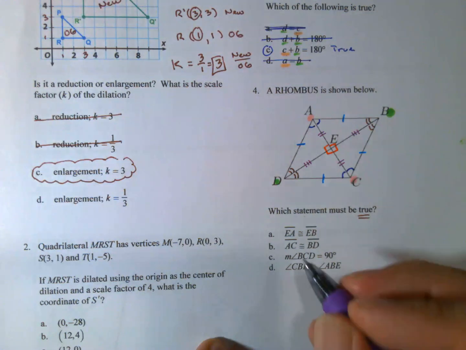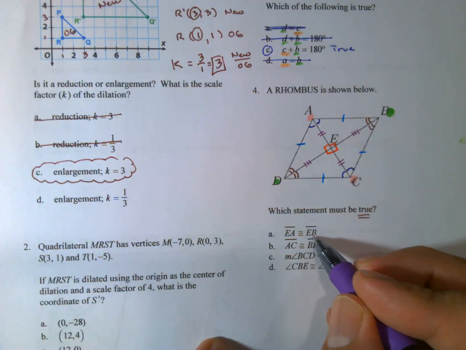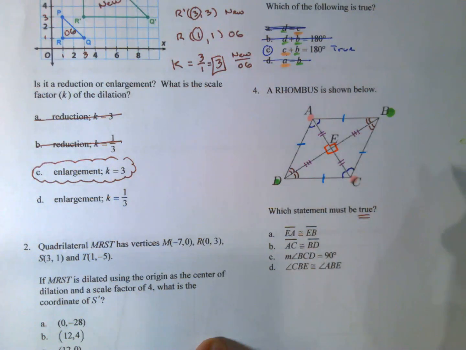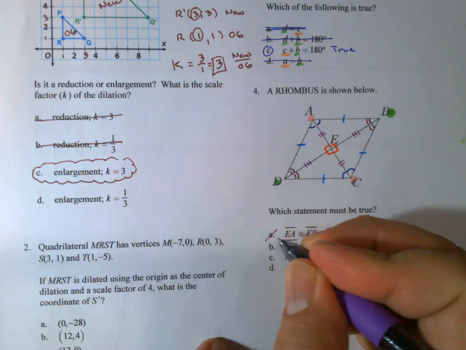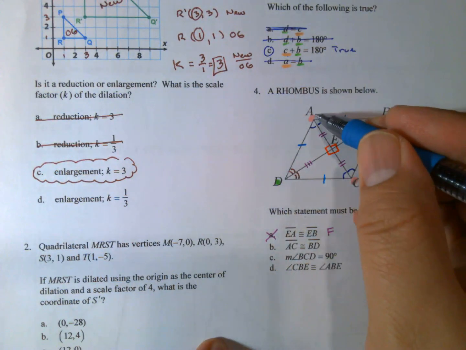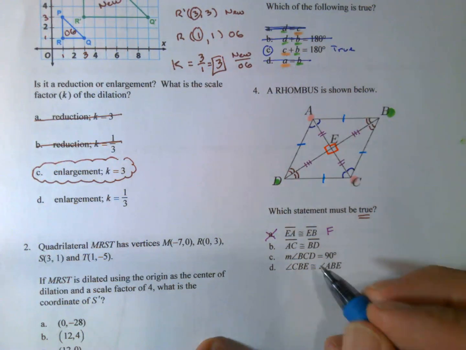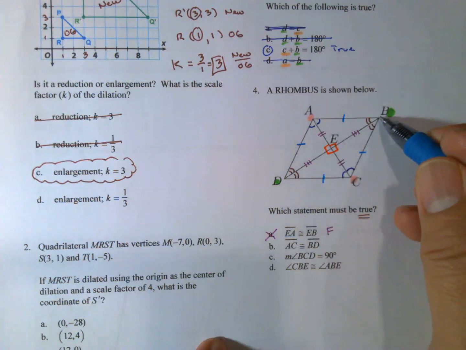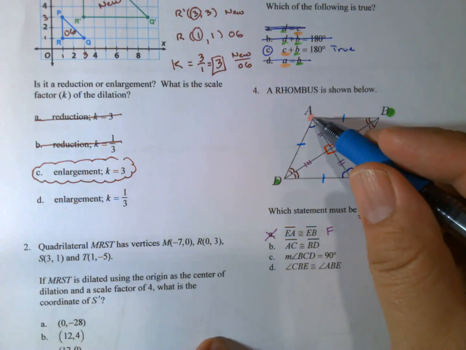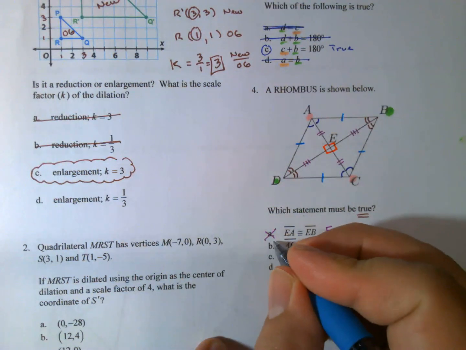All right, first one, EA. So EA has a double mark. Then it says it's equal to EB. EB has a triple mark. A double and a triple mark are not equal to each other. So that's a false statement. We can cross that one out. Then we keep looking. AC. A to C. There's this diagonal that has these two double ones. Is congruent to BD, it says, to this one. Well, first of all, they don't even have the same marks for all four. So there's no way that AC is the same as BD either. So that's a false statement as well.